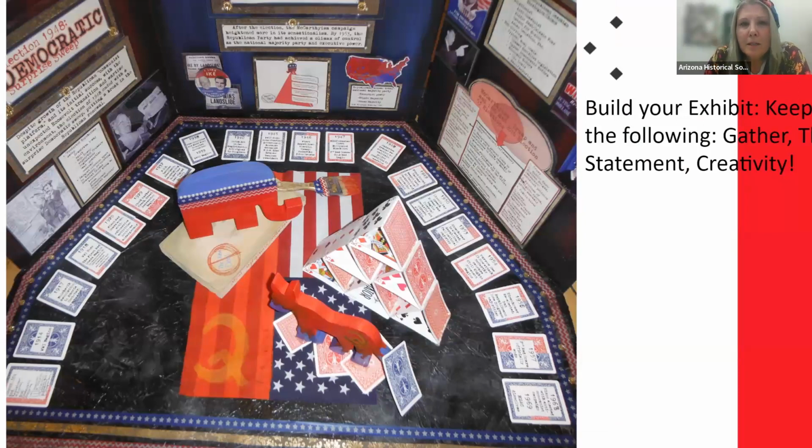When you write your thesis statement, spell out exactly what you want to say. When you consider your materials to use in your exhibit, ask yourself, how does this enhance my thesis? Does it relate to the thesis? If it does not, find something else to use. You only get one crack at your judges, so you definitely want to stay focused on your thesis.